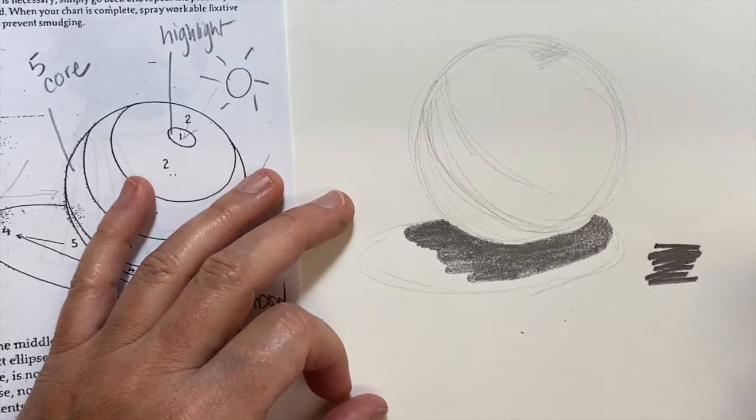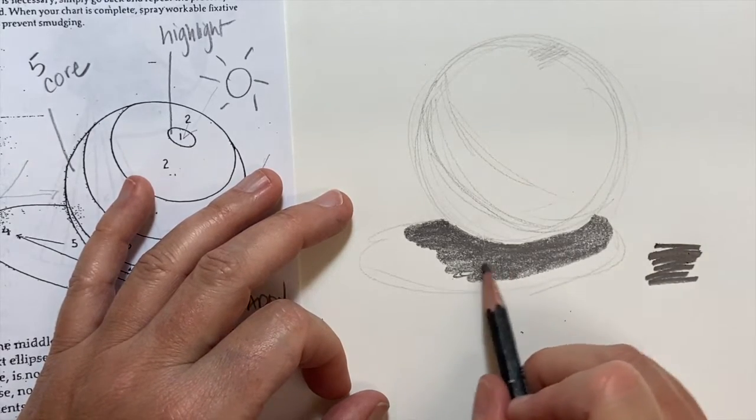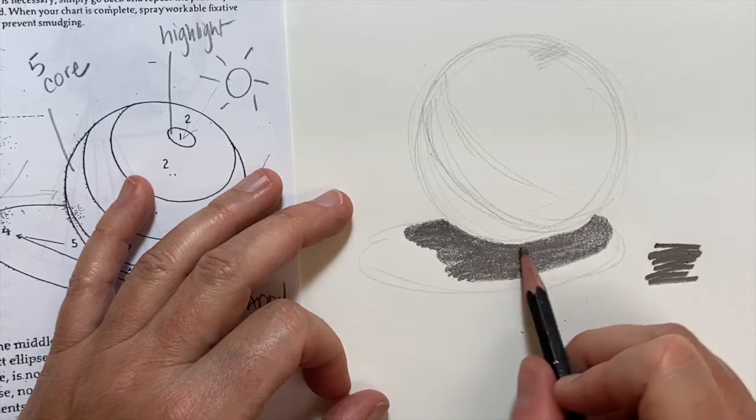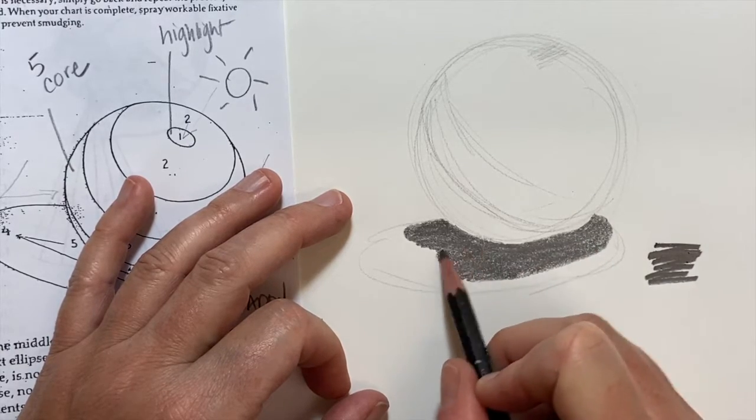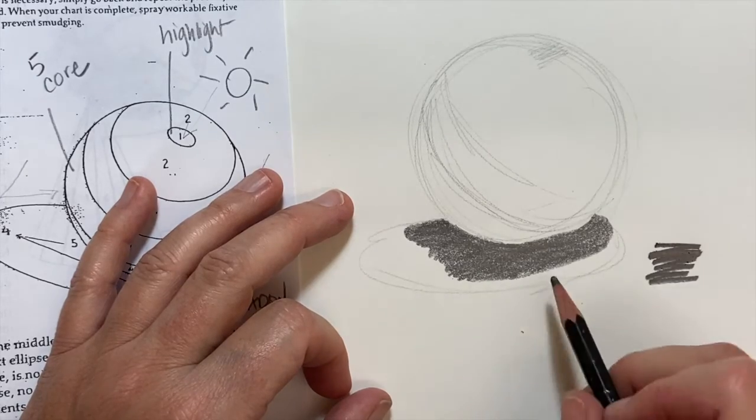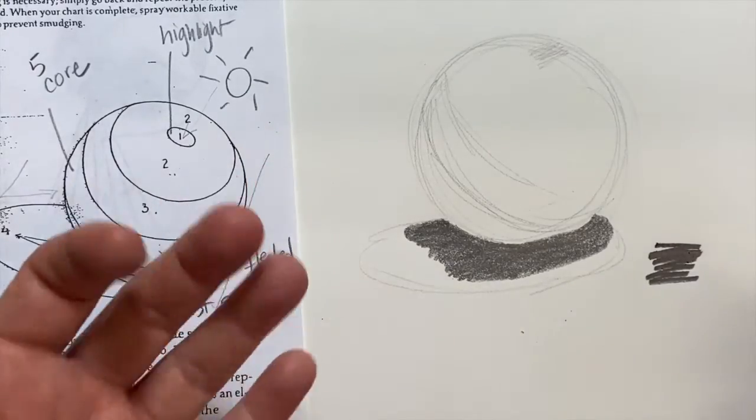I'm not pushing like a madman down there, but I am working on good consistent shading so that I don't have any gaps of white in between. And I would continue on with that. So if that's where you start, great, okay?